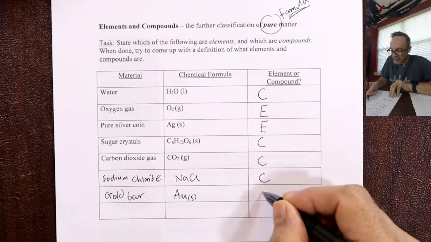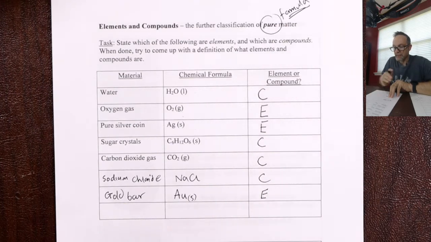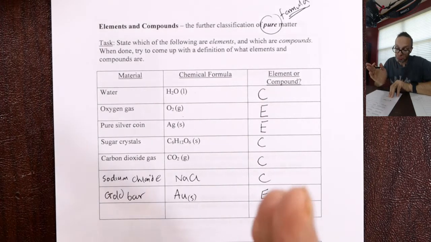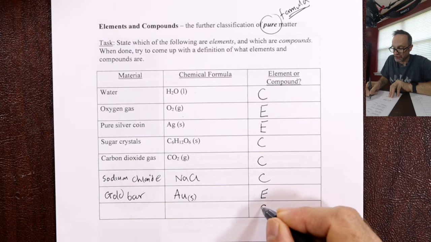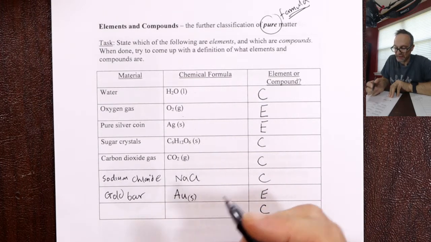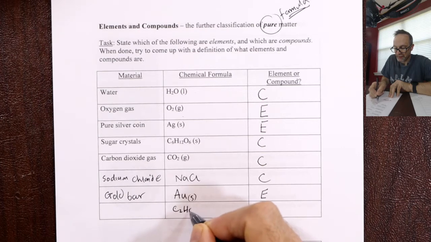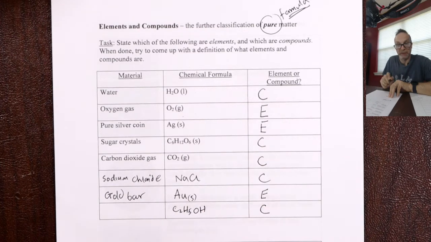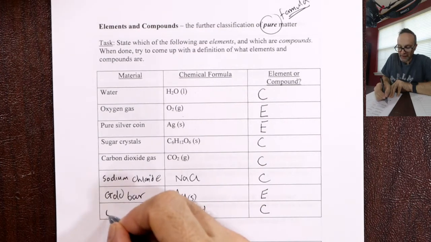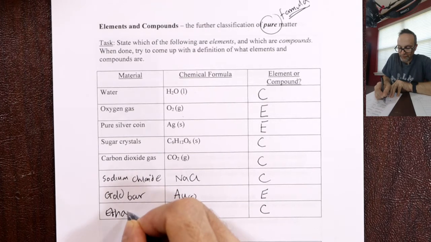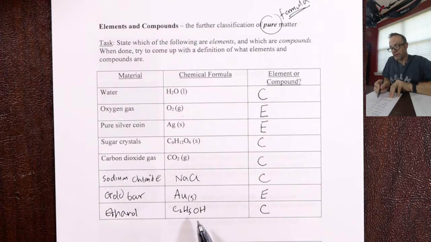Gold bar is actually an element. Okay, let's try to think of some exotic compound. Let's try and run it backwards. A compound, let's go with alcohol. C2H5OH, that's ethanol. That's found in alcoholic drinks, right? Ethanol. Is ethanol an element or a compound? It's a compound.